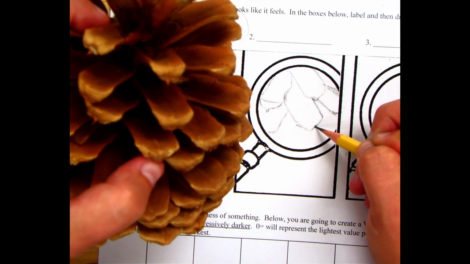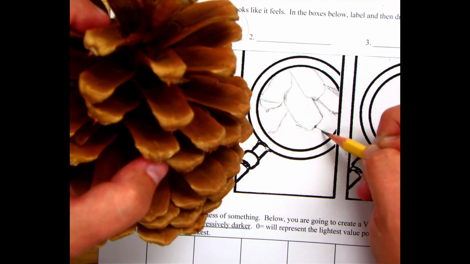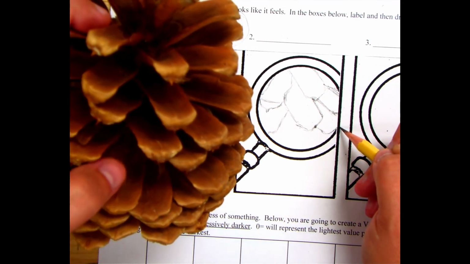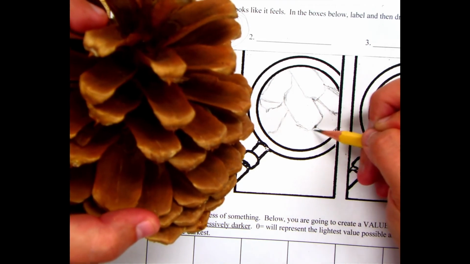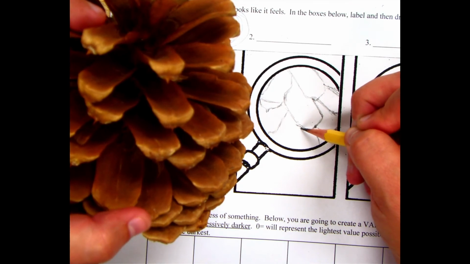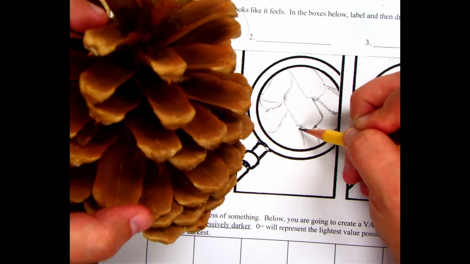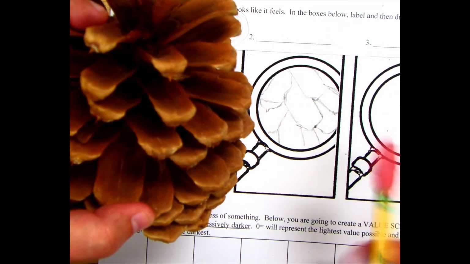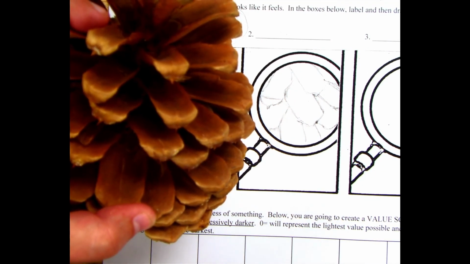There's one touching right about there. Coming down and around. And then these ones, it gets kind of dark in there, which when I shade, I can make it pretty dark in there. But I'm really trying to see where those contact points are while I'm drawing.